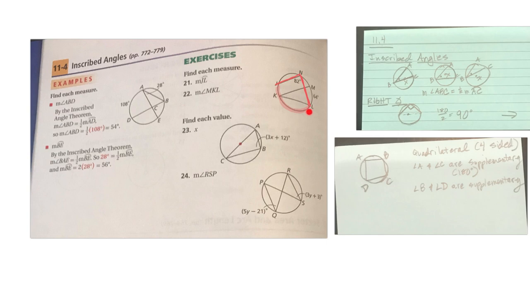So if we want the arc measure, I think it makes total sense that we would multiply 82 by 2. 82 times 2 is 164 degrees. All right, what about the next problem, which says the measure of MKL? So MKL is, first of all, an angle, so it's going to be this angle right here. It intersects an arc that has a measure of 64, so this angle must be half of that, which is 32.